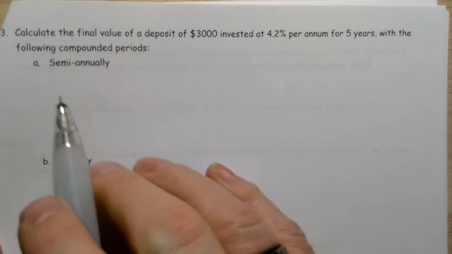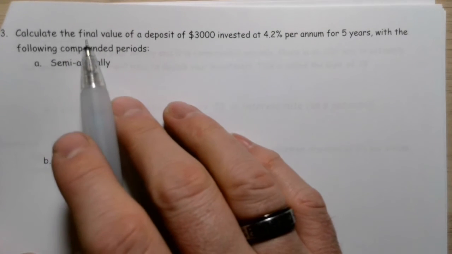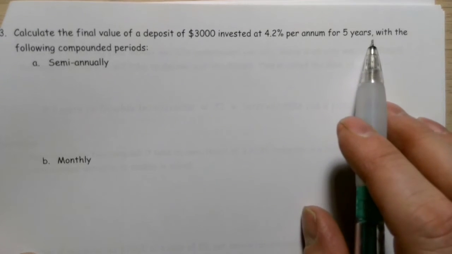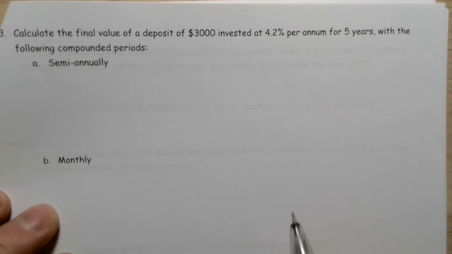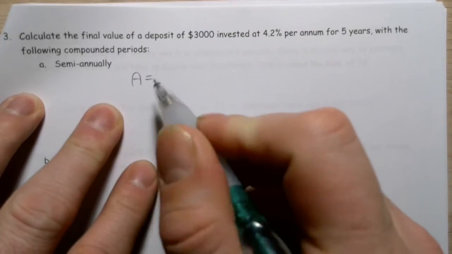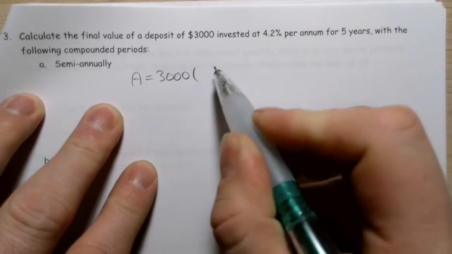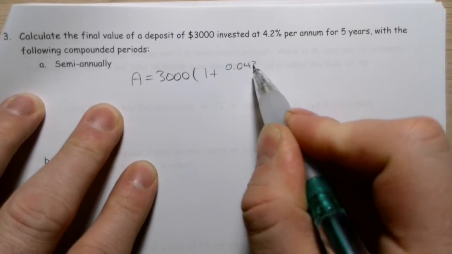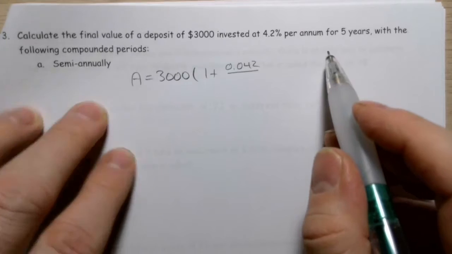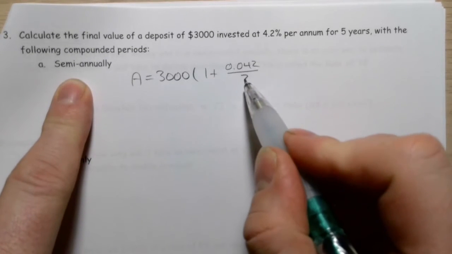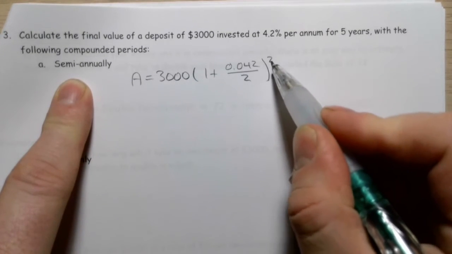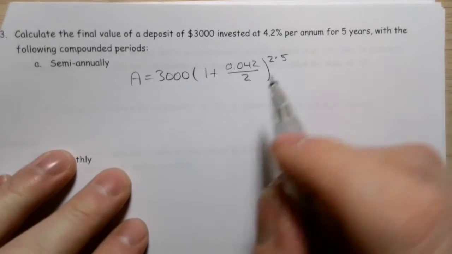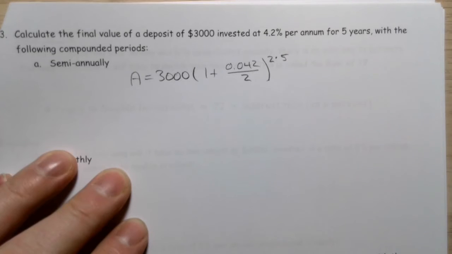Okay, so for this question, it tells us to calculate the final value of a deposit of $3,000 invested at 4.2% per annum for 5 years, but this time we're going to start to change the compounding. Our accumulated amount here will be $3,000 multiplied by 1 plus 0.042. If I'm going to compound it semi-annually, I'm going to divide by 2, then put a 2 up here in the exponent, multiplied by 5 years. So it's going to be to the power of 10.